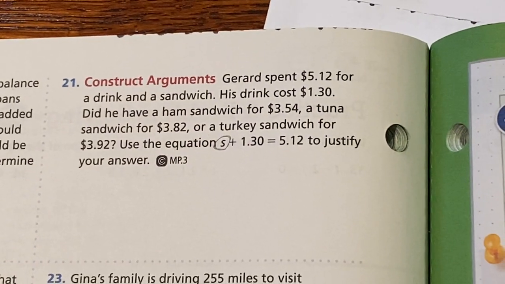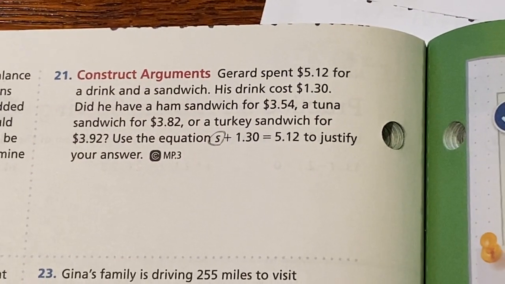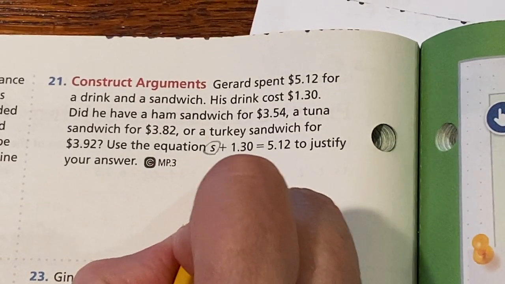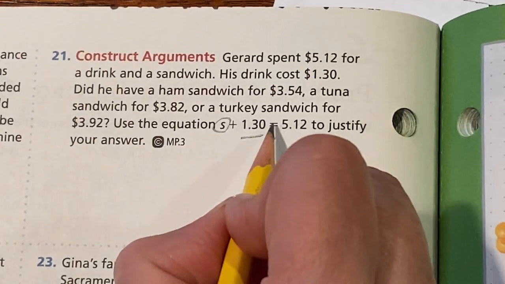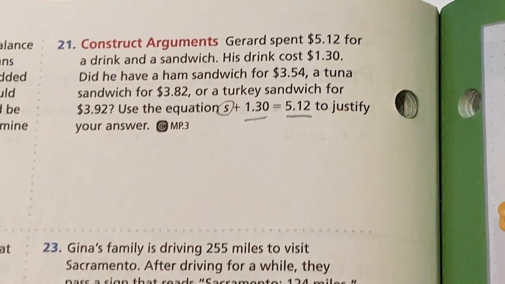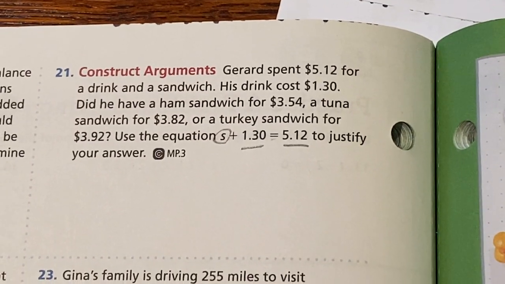What does that stand for? S stands for the cost of the sandwich, plus $1.30 because that's how much the drink cost, equals $5.12 because that's how much he spent altogether.